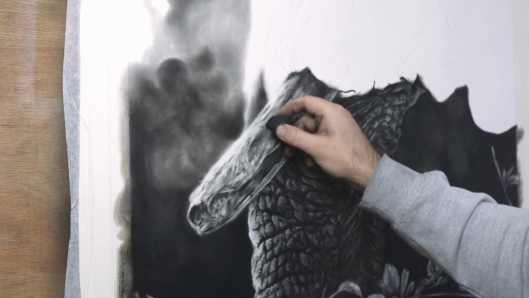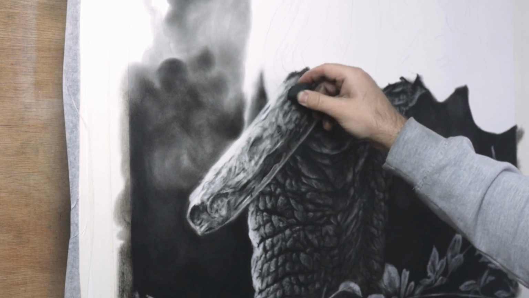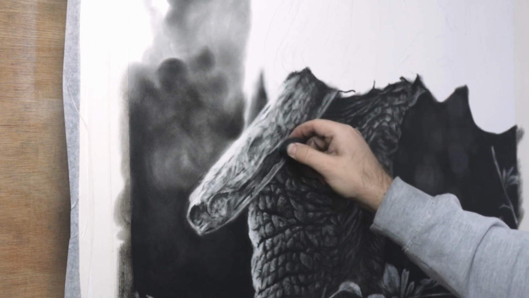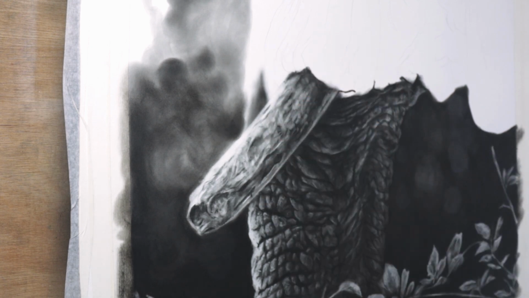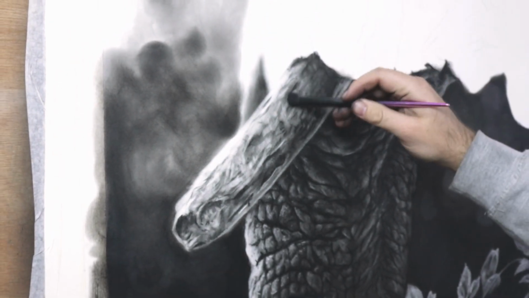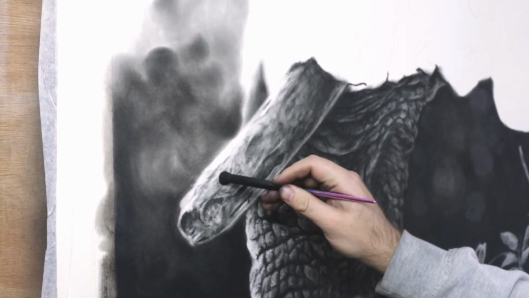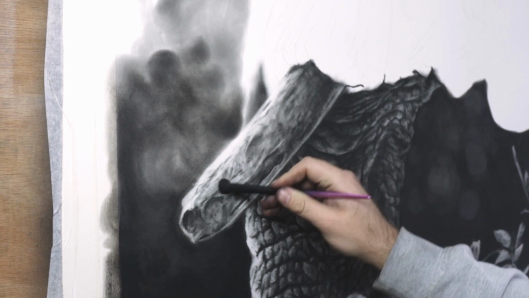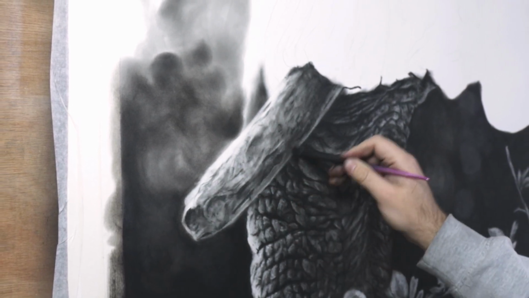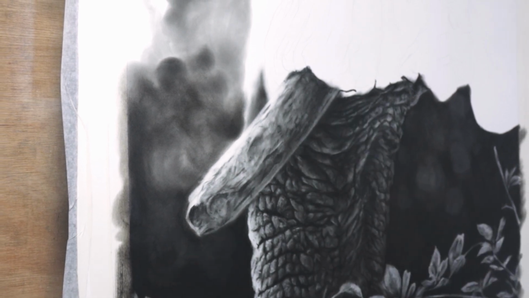So, for example, any raised surfaces on that texture that I'm trying to draw, the light is also going to hit those surfaces on the left-hand side. Once I've got those basic lights in, I will then knock them back just in the same way as the shadows before, using a brush or that blending stump. Again, I don't want everything to be super sharp, so I need to soften things and blend them together.